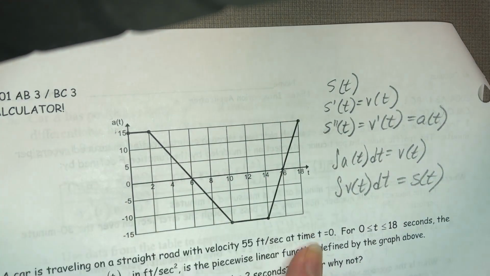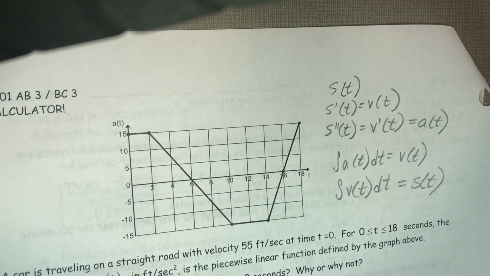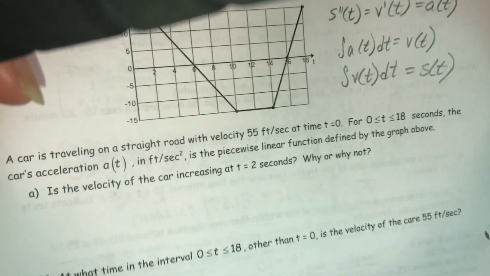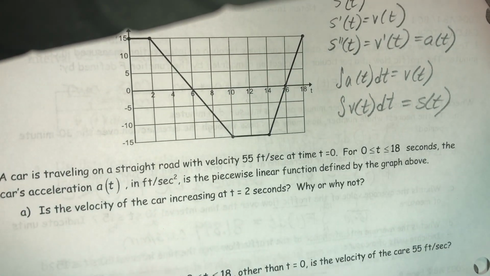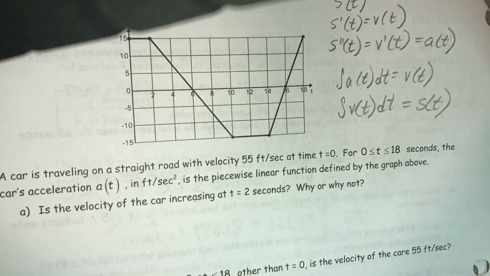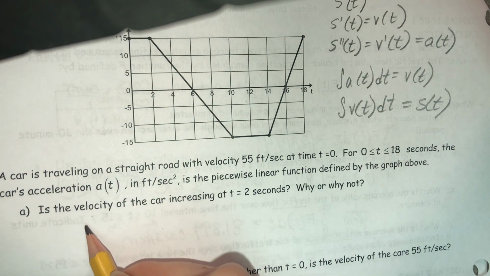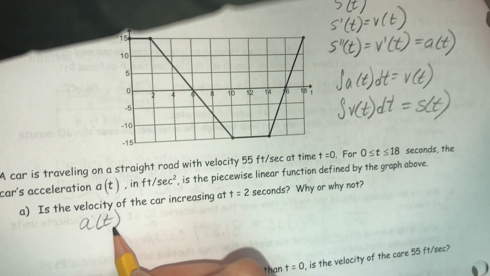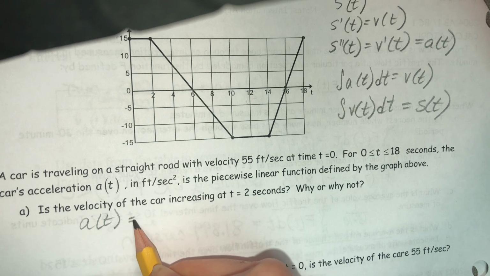Okay, so those are very important things that you need to kind of have readily available anytime you do one of these position, velocity, acceleration kind of problems. So we're wanting velocity, but we have acceleration. So how's that related?